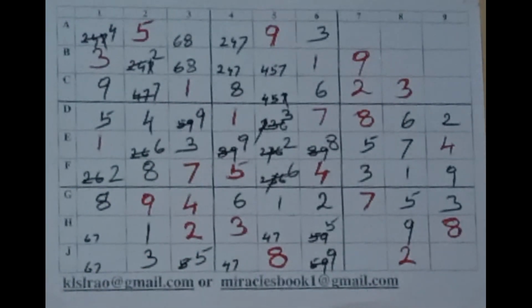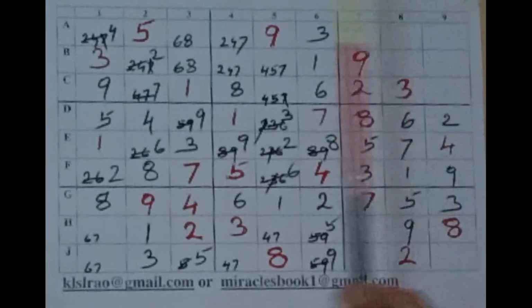Okay. Now let us re-examine this box. If anything happens here, we require 1, 4 and 6. 1, 4, no 6. Okay. Have a look at this box once again.